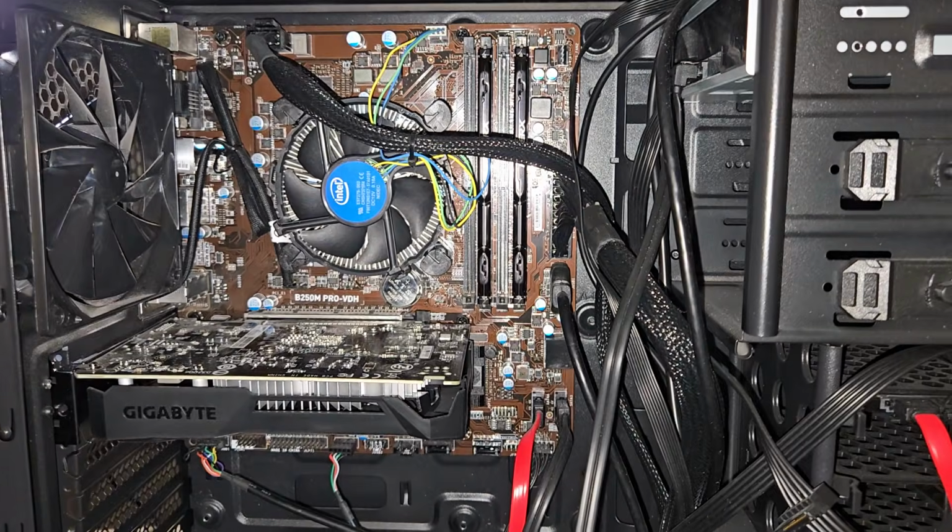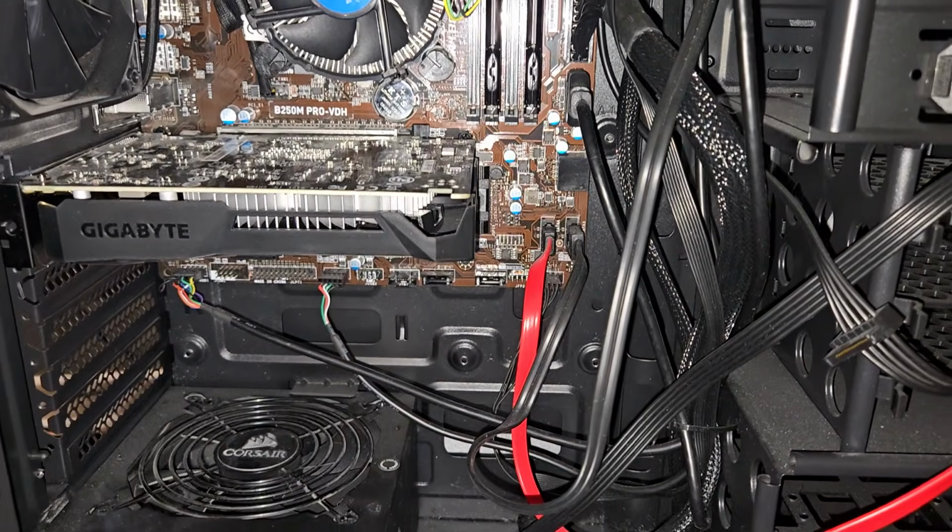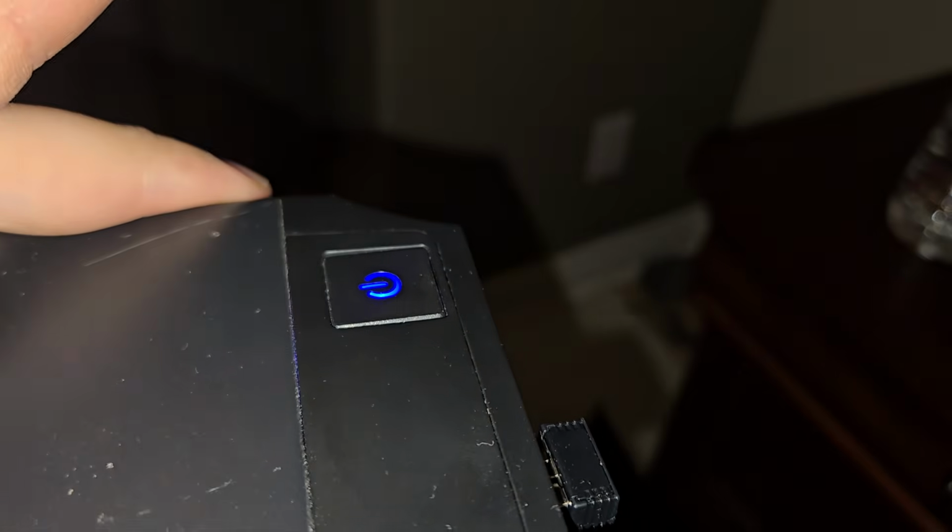Today we're going to learn about what happens when your computer won't turn on. So here's my computer. We actually solved this problem already, so we're going to see what happens. We'll turn the computer on.